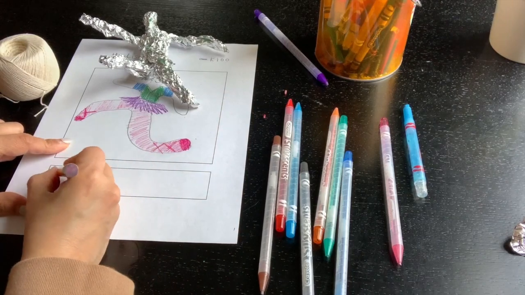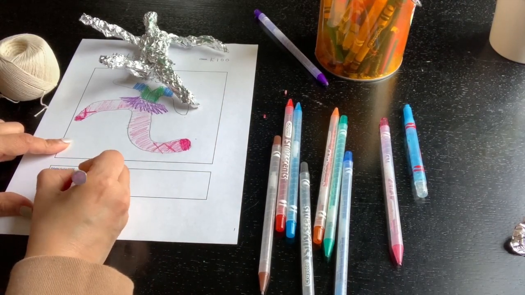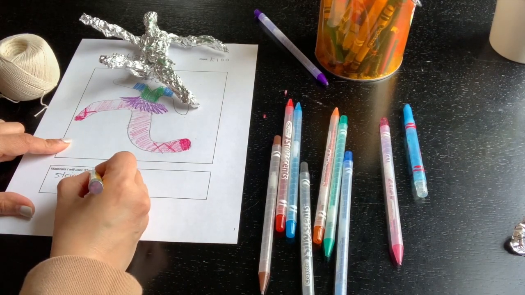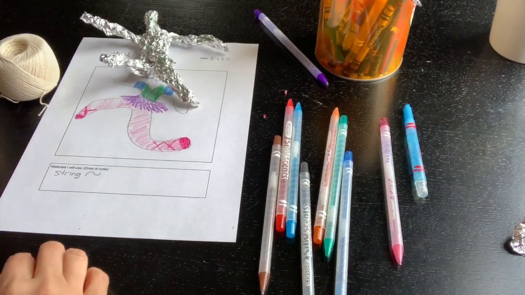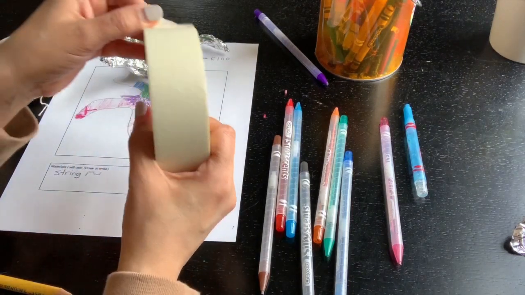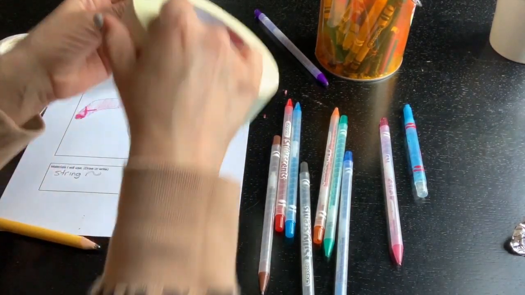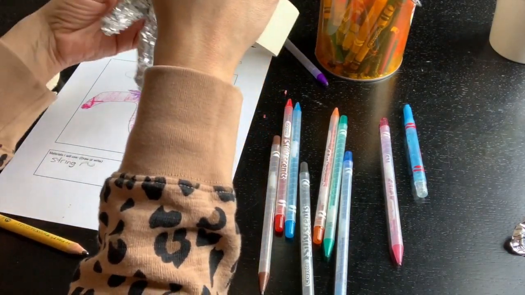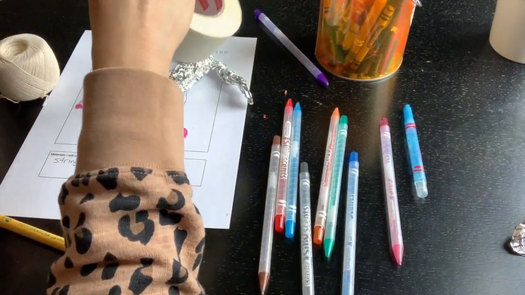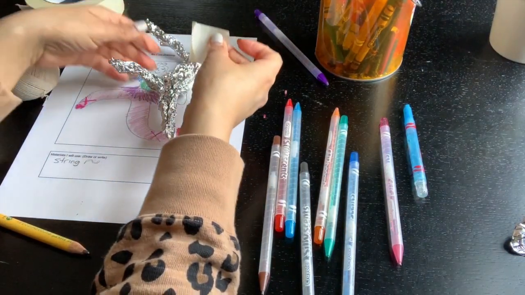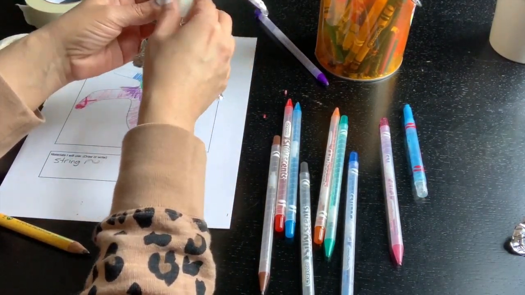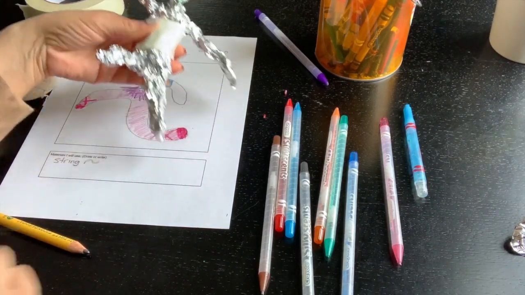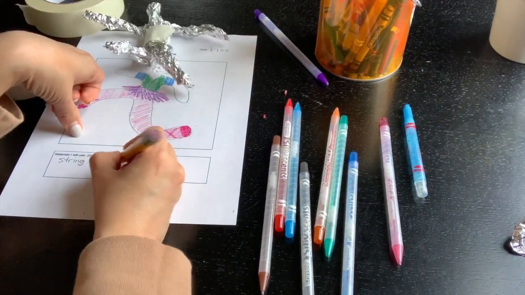So I'm gonna write string on that part. You can also draw string if you want. Now another thing I have is masking tape. Now masking tape is great because you could cover the whole sculpture in masking tape. And then you could paint and color right on top of that. So I'm gonna write tape.